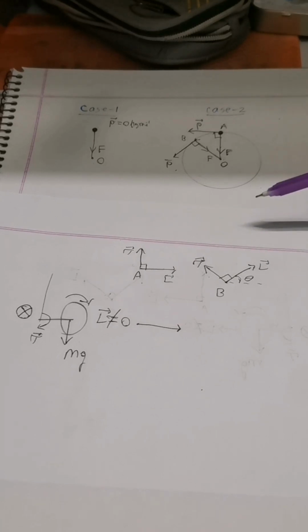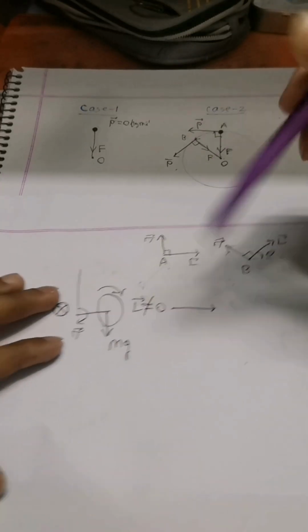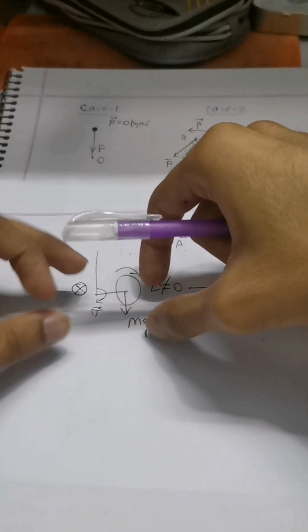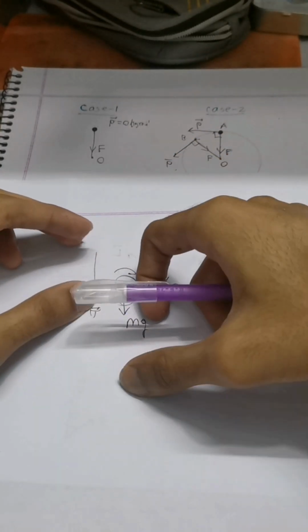So asking why the wheel doesn't fall off is similar to asking why the ball doesn't come toward you, and that's the reason why when it has an angular momentum, the setup doesn't fall off like in case 1.